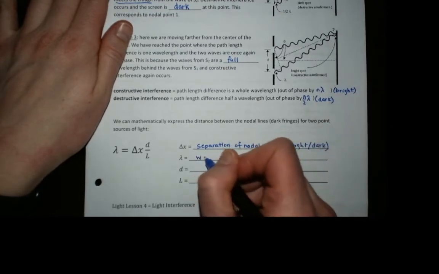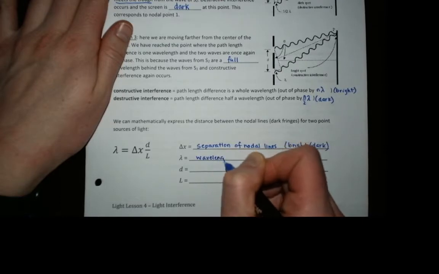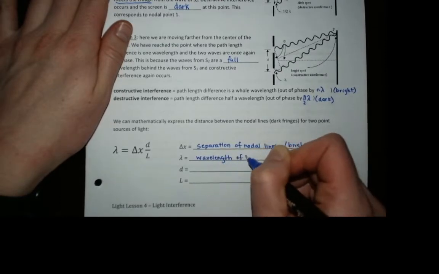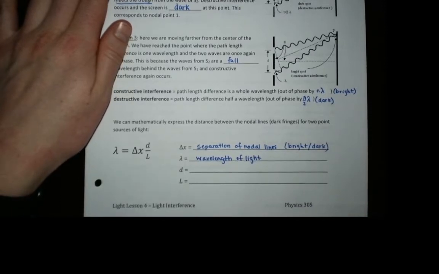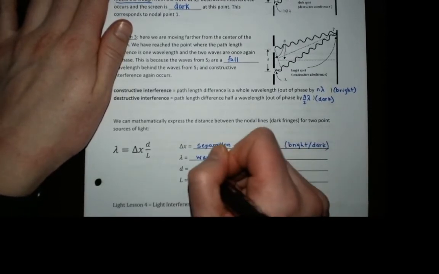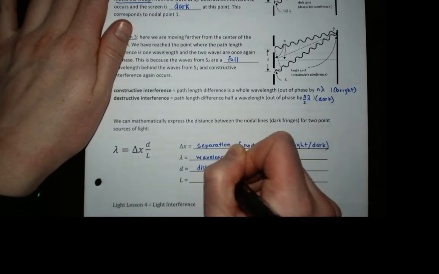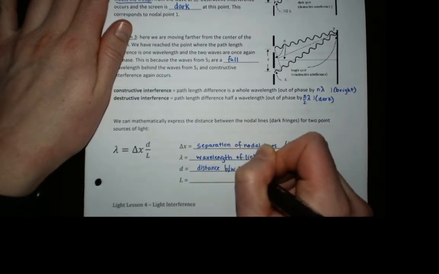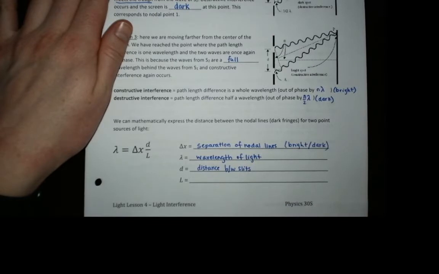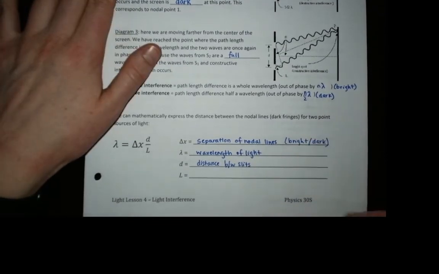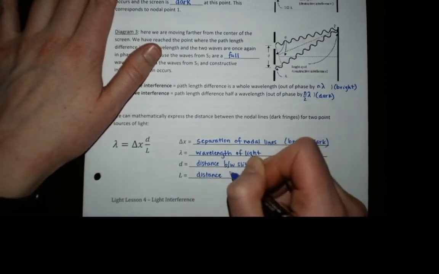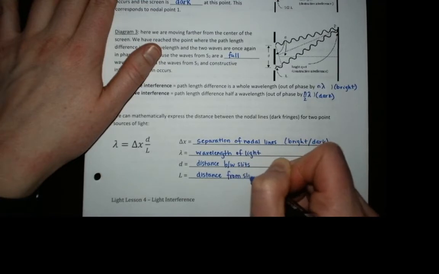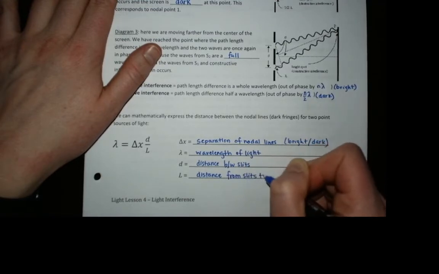Lambda represents the wavelength of the light. Depending on what kind of light or what color light, there are different wavelengths. D represents the distance between the slits, the slit separation. And then L represents the distance from slits to the screen.